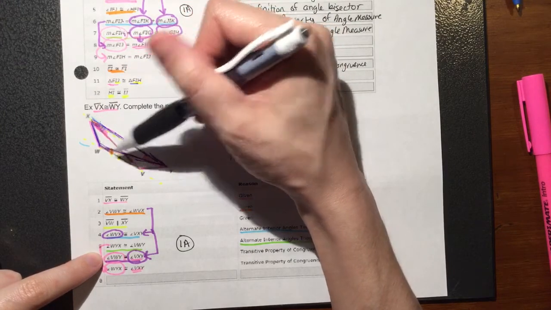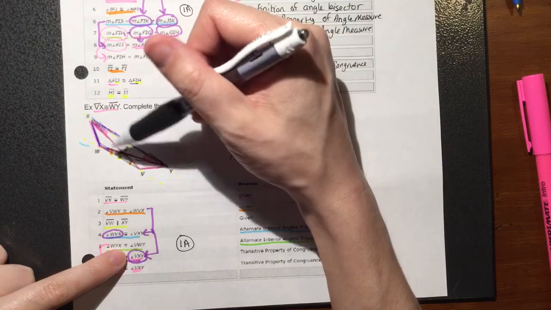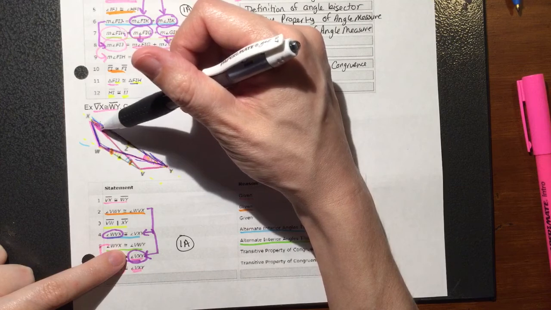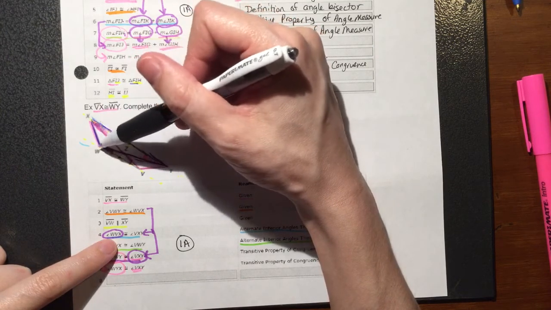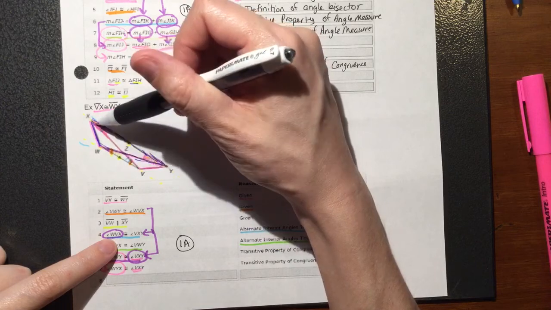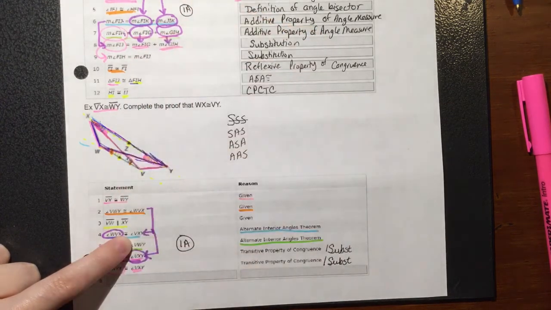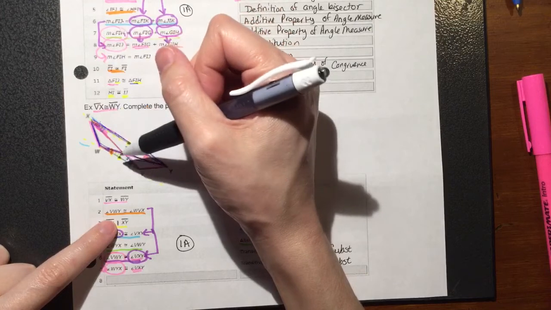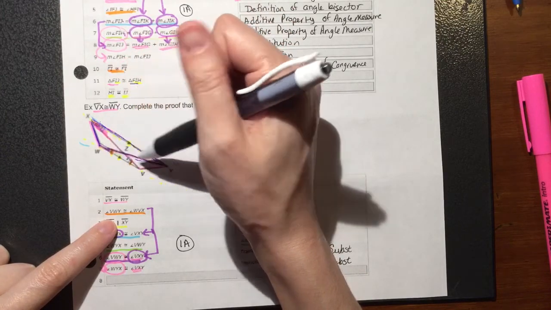So VWY is on the outside. VXY is on the inside, but it's only that little part. And then WVX. So that angle right there going to angle VXY. That's that angle there. So that's not going to work. And then VWY.